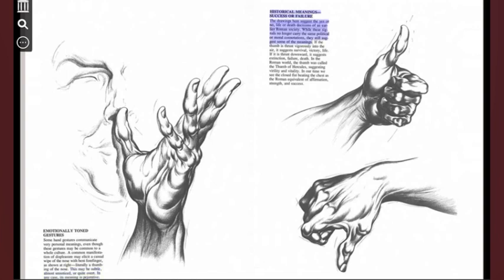Historical meanings: success or failure. The drawings here suggest the yes or no, life or death decisions of an earlier Roman society. While these signals no longer carry the same political or moral connotations, they still suggest some of the meanings. If the thumb is thrust vigorously into the air, it suggests survival, victory, life. If it is thrust downward, it suggests extinction, failure, death. In the Roman world, the thumb was called the thumb of Hercules, suggesting virility and vitality. In our time we see the closed fist beating the chest as the Roman equivalent of affirmation, strength, and success.